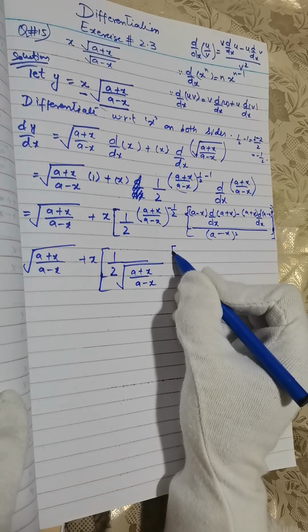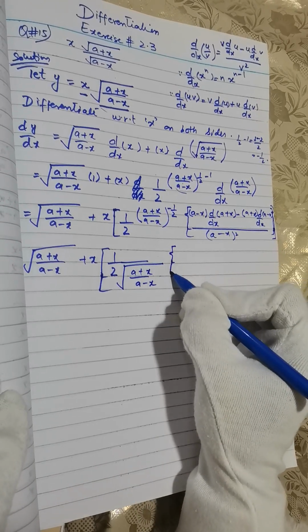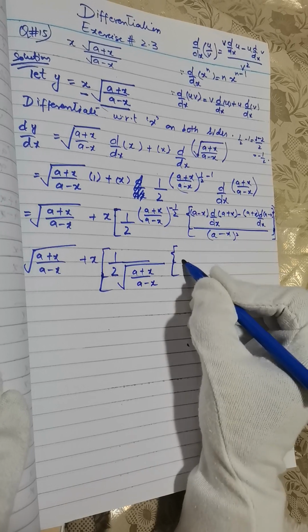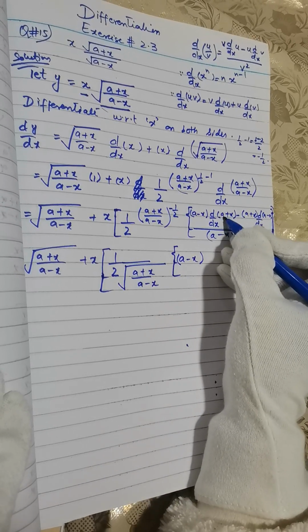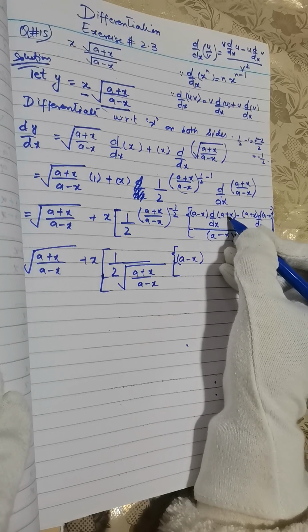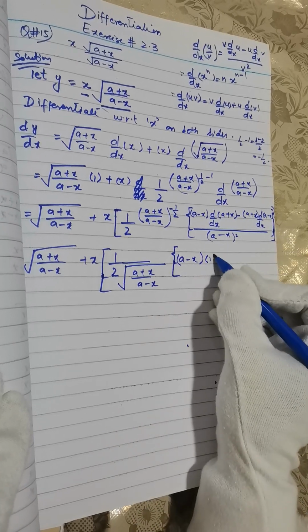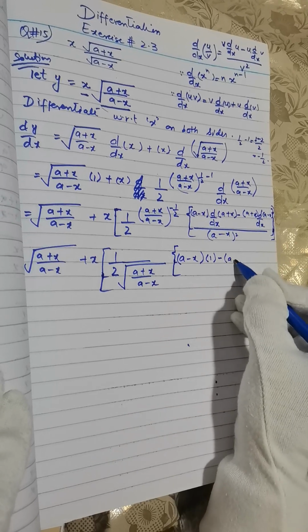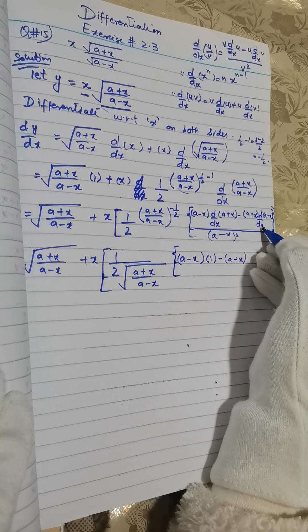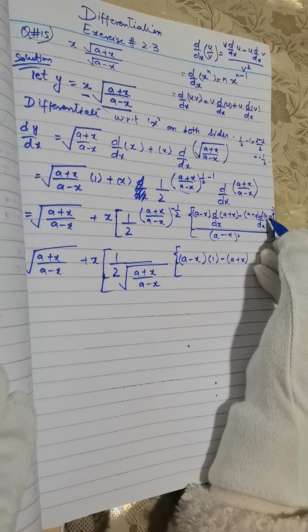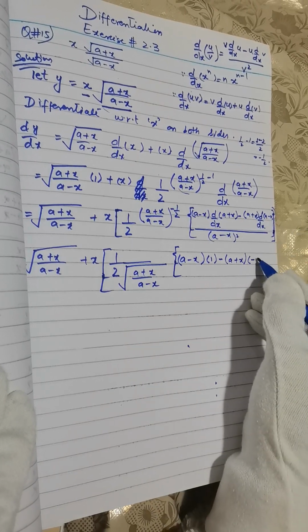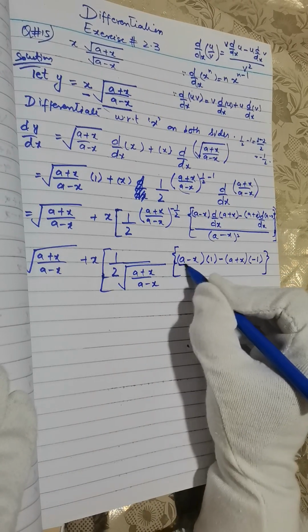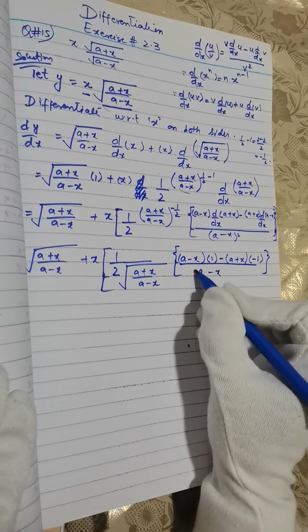Now a minus x as it is, derivative of any constant is 0 plus derivative of x is 1, minus a plus x as it is. Here we differentiate: a is a constant term, so derivative of any constant is 0 and derivative of minus x is minus 1, whole divided by a minus x whole square.